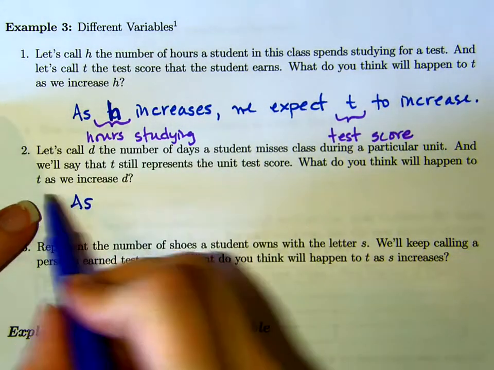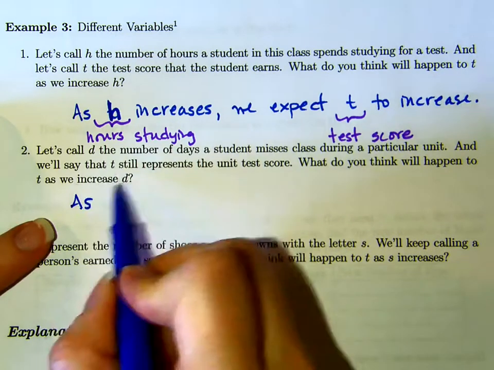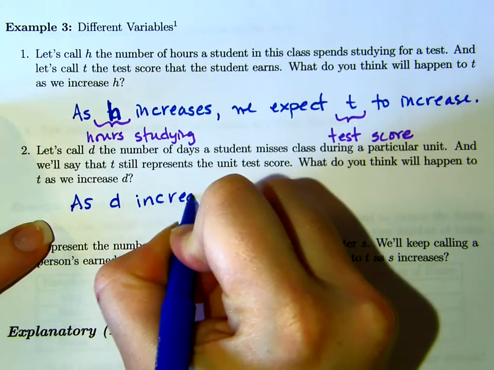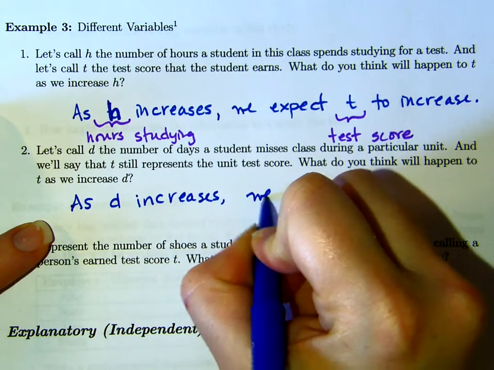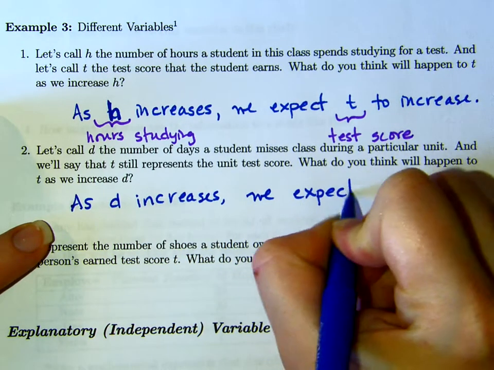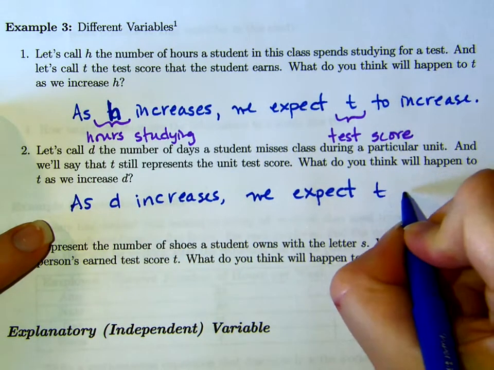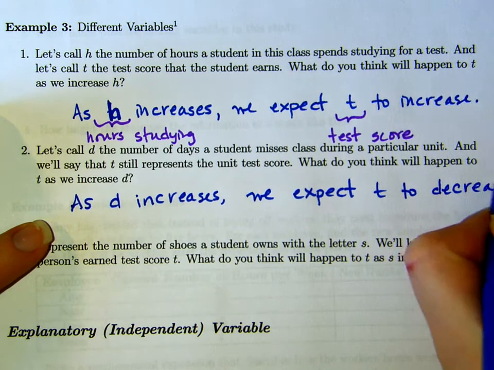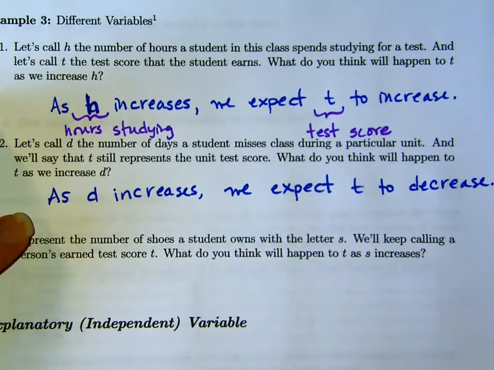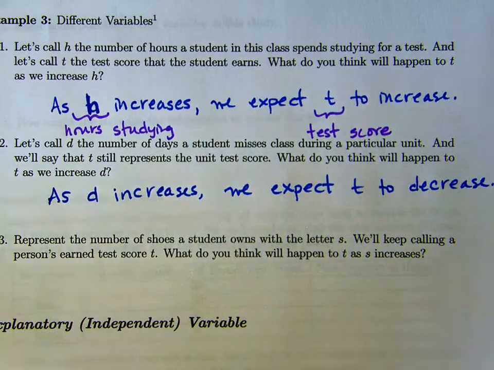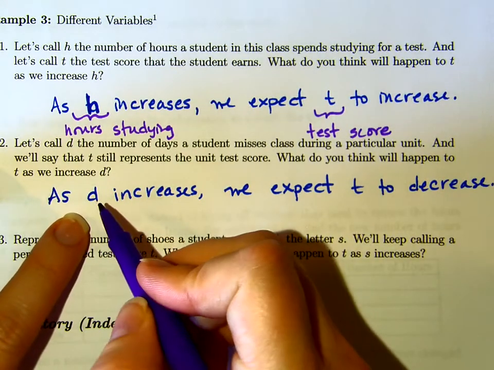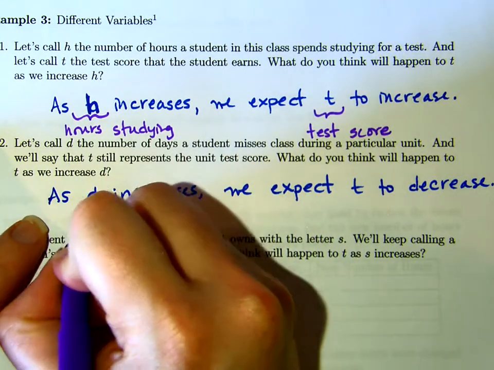As D increases, we expect T to decrease. Going down.